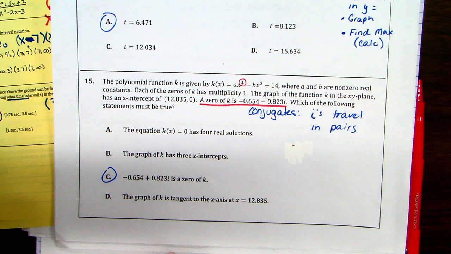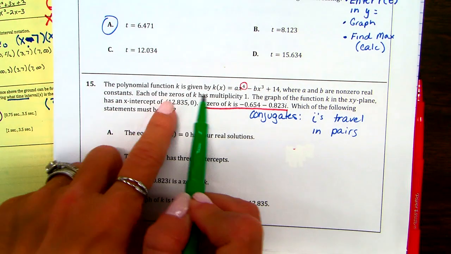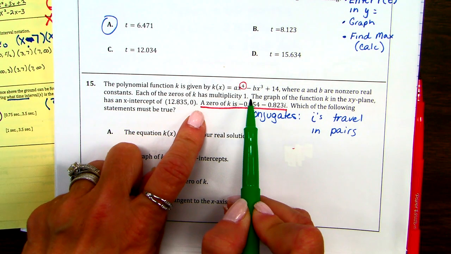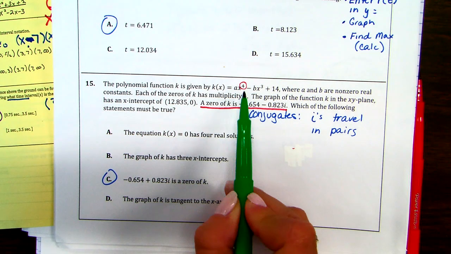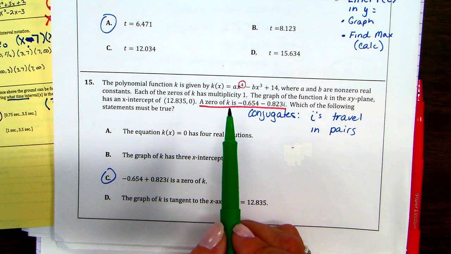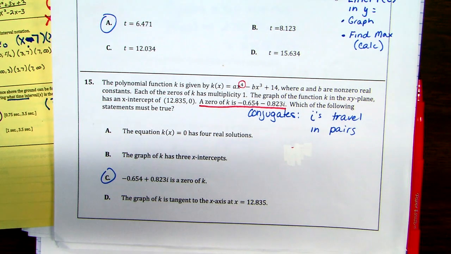Number 15 is a freebie. After I explain it to you, because looking at it right now, you're probably like, whoa, that's a lot. Let me just start reading to you. The polynomial function k is given to us by this. It doesn't even give us an a value or a b value, right? But it does tell us that it's a quartic. It's a degree 4. What do we know about a degree? It tells us the number of solutions. We know there's 4 solutions, okay? That's all I can really get out of that.